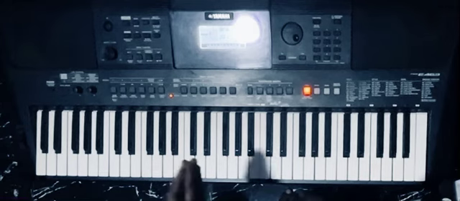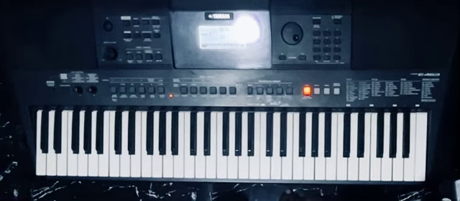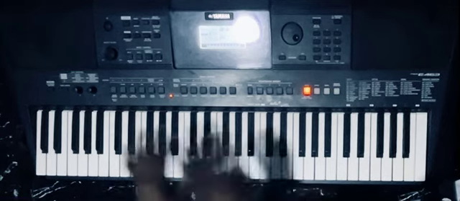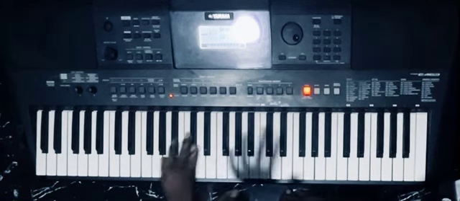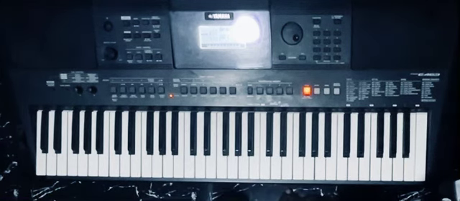And with this rule that I just taught, you can use it to find the scale of any key. Okay, I think this will help a lot.